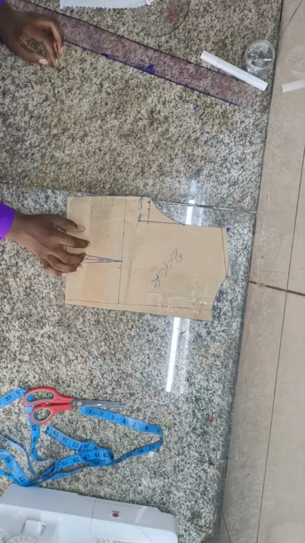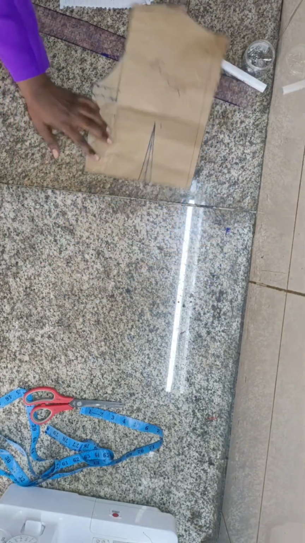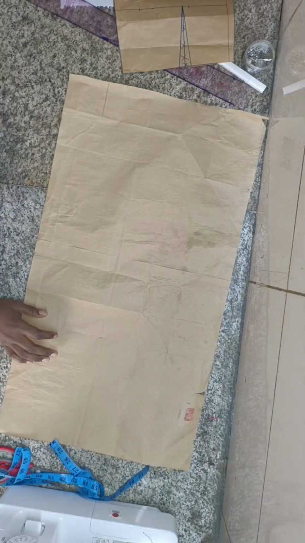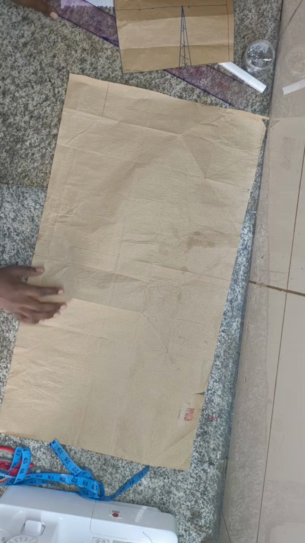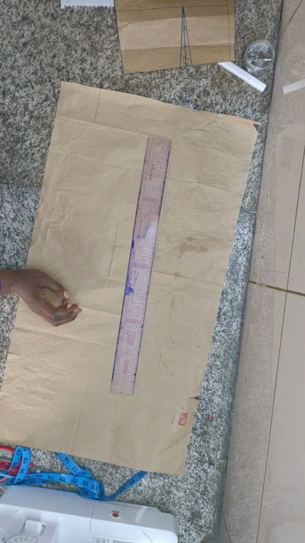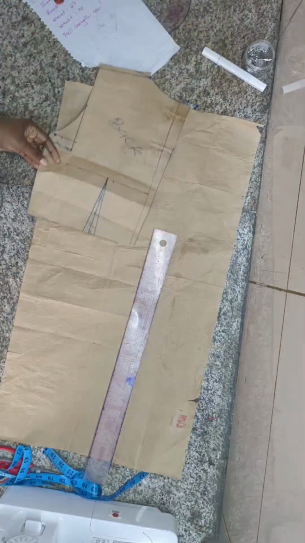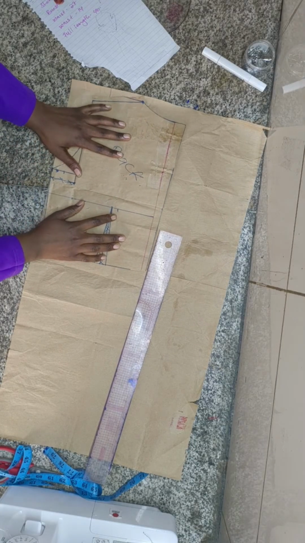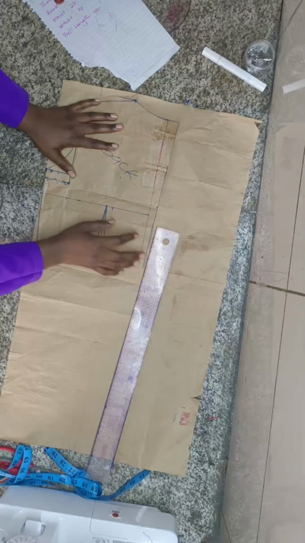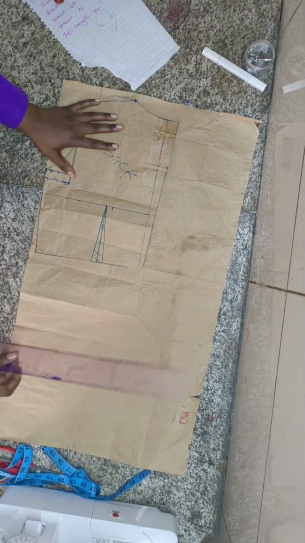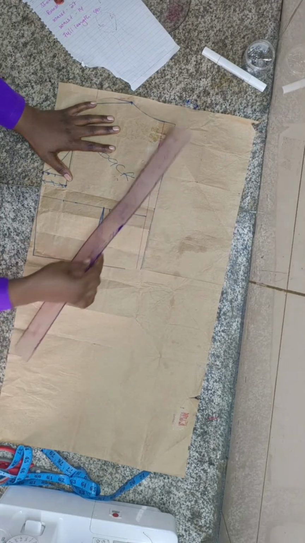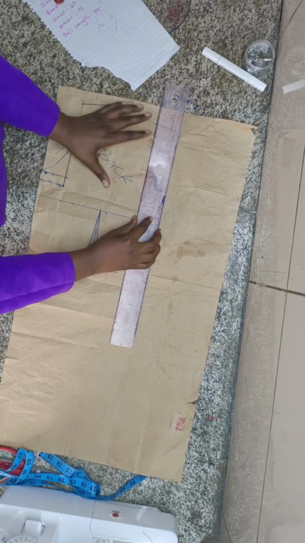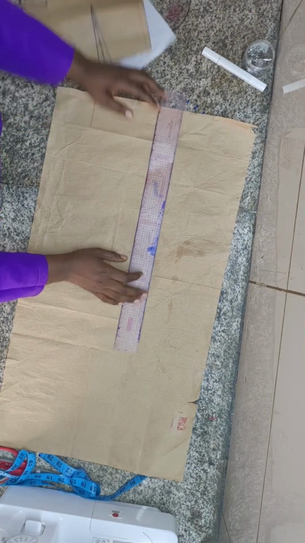So this is the pattern we need for the back. Now we are going to draft the front pattern. So this is our front pattern, and the way the dress is designed, it's sort of a wrap dress. It overlaps on the front. So I'll leave some space here. Okay. So I'm going to come here and make a straight line.